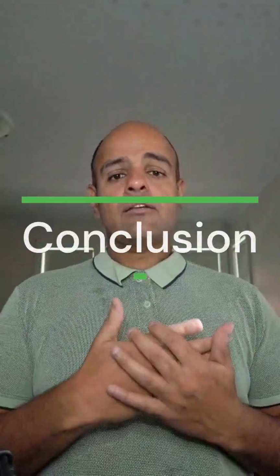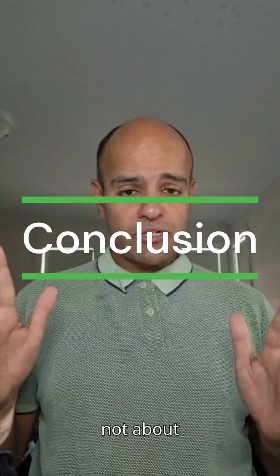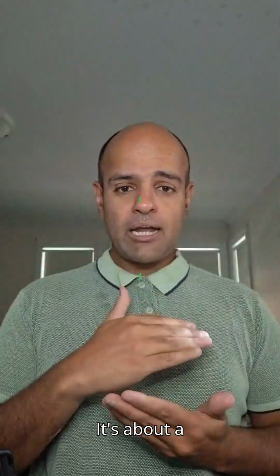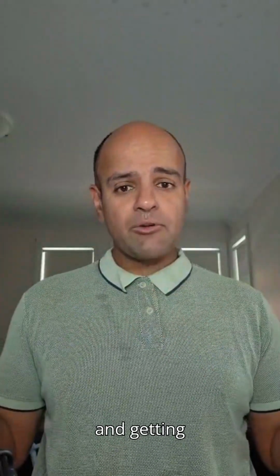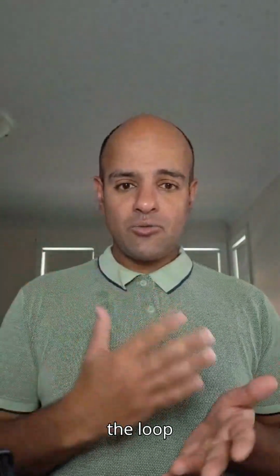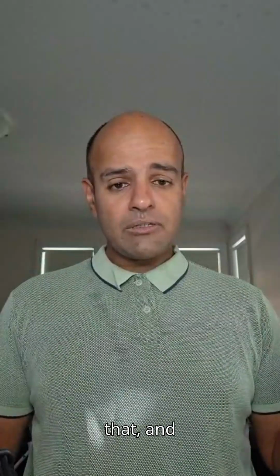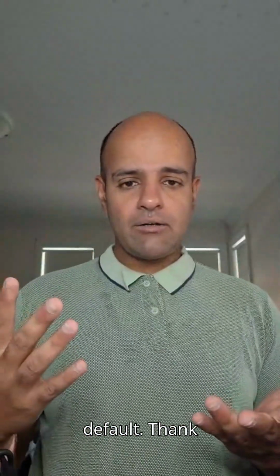In the end, category 2 emissions is not about perfection. It's about a clean split with category 1, counting embodied carbon once and getting finance and procurement in the loop early. Do that, and your capital purchases start balancing cost, performance, and carbon by default.